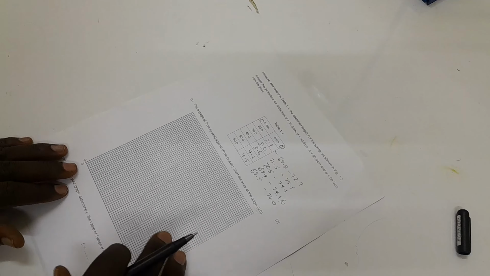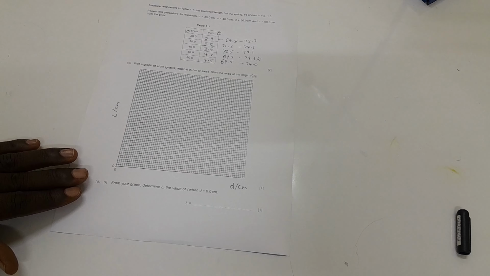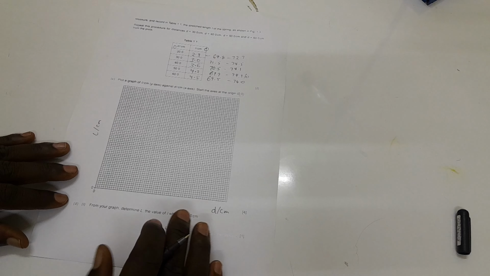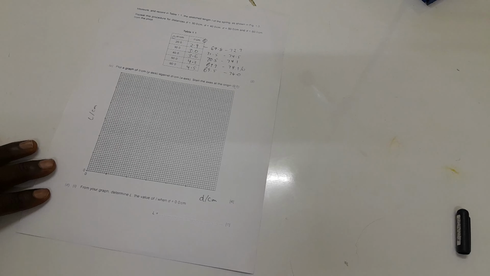The very first thing is to start by labeling the graph axes. So that is L on the y-axis, which is in centimeters, and D is here in centimeters. Labeling of axes, there's a mark for that. So we need to identify the scale that we're going to use for L and for D. Let's start with D. Remember the kind of scale we're choosing should be where our graph is able to occupy at least 3/4 of this page.